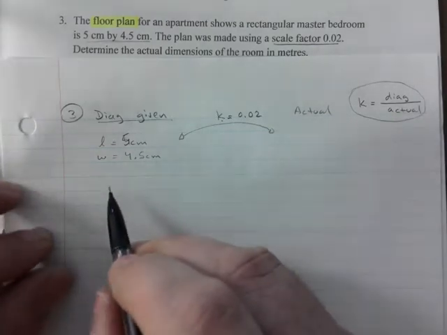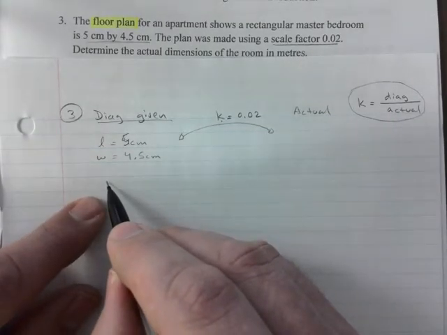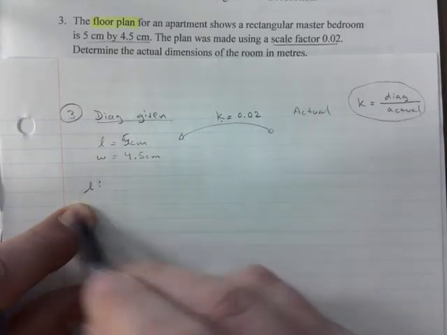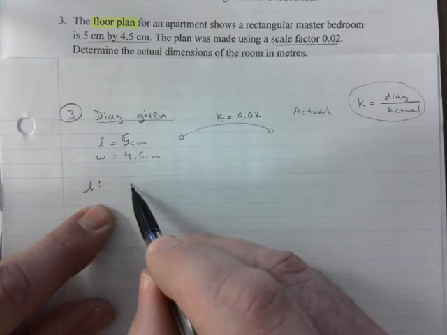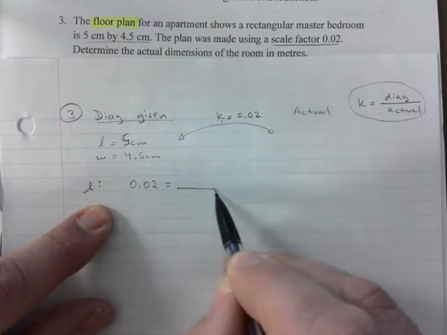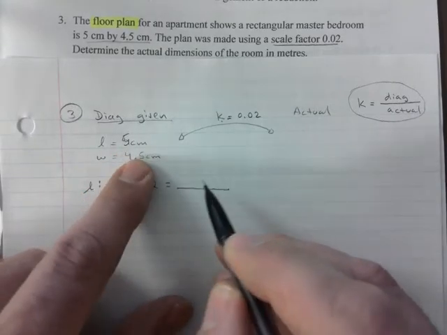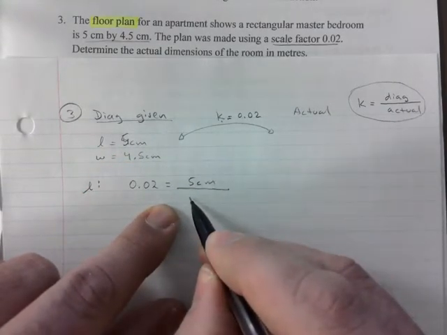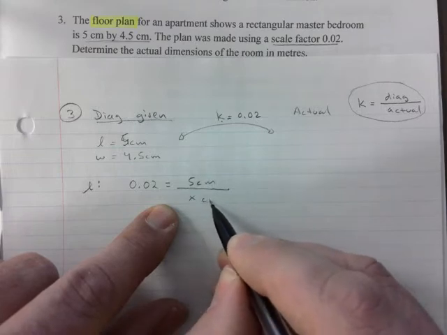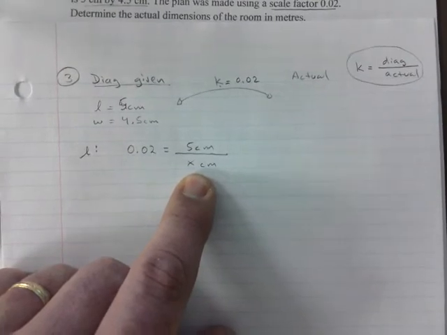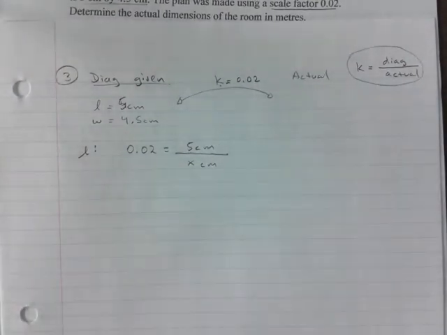And so I will set it up. For the length, I'm given that K is equal to the length of the diagram, which is 5 centimeters, over the length of the actual room, which you don't know. So you make that your unknown. This is a proportion, correct?